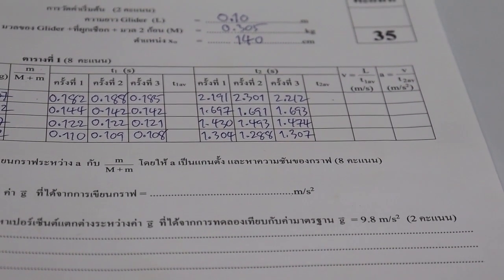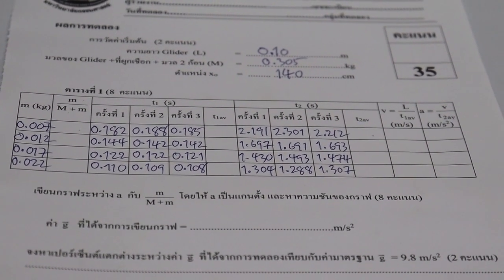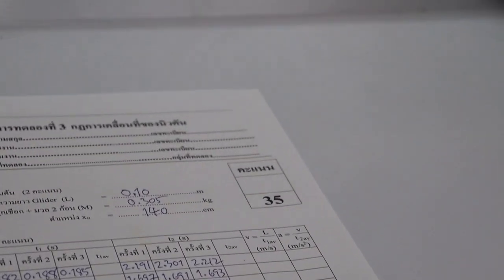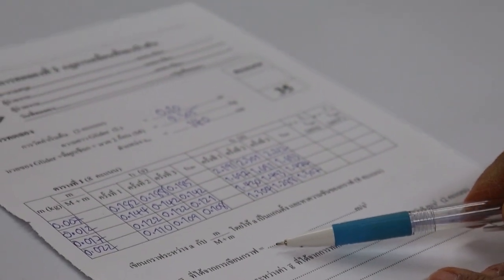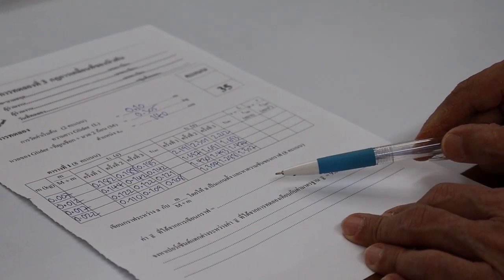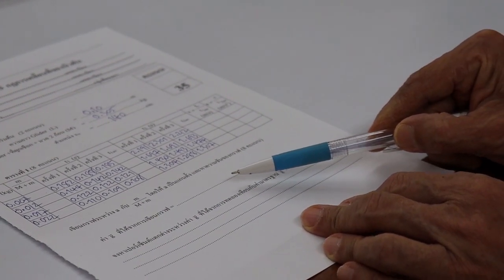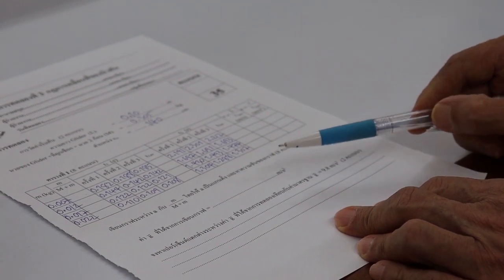From your graph, you can calculate the slope of the graph. The value of the slope is the value of the gravitational acceleration g that we want to determine.